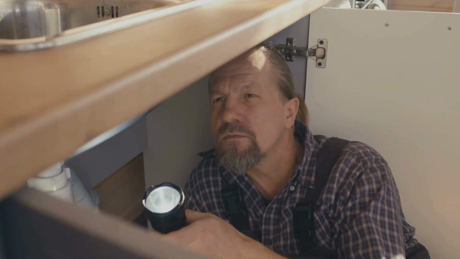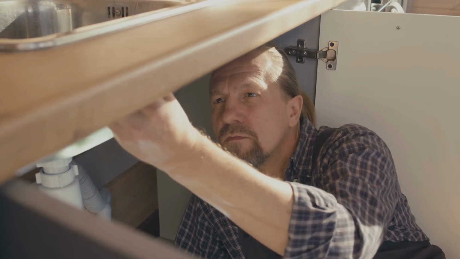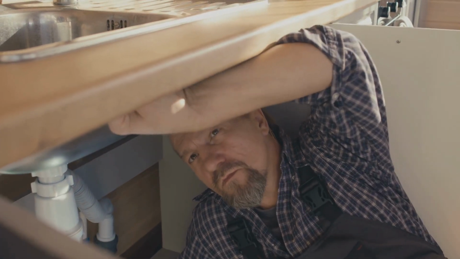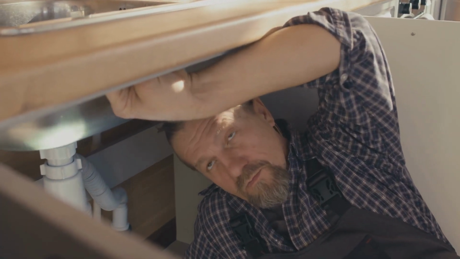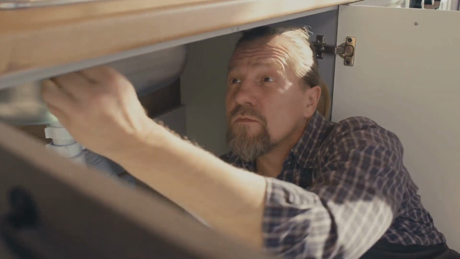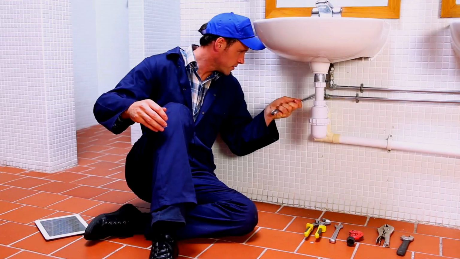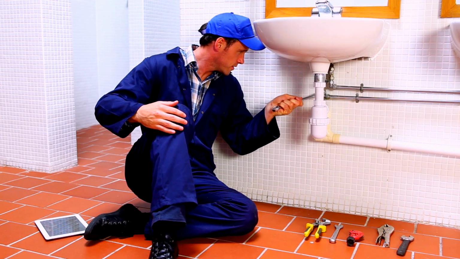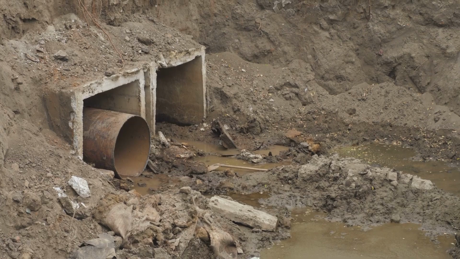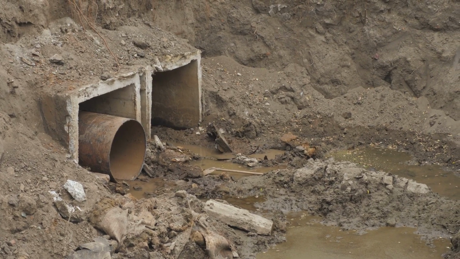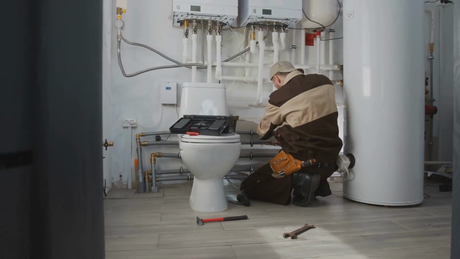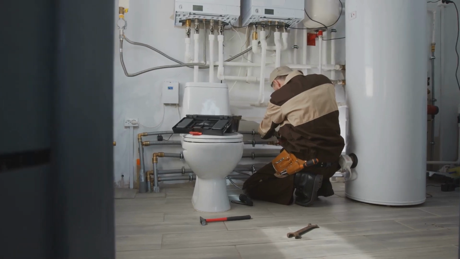If the DIY method doesn't work, or if you notice signs of a more serious problem, such as multiple drains backing up or a foul odor coming from the drains, it's time to call in the professionals. Our team of qualified plumbers in Pueblo, Colorado can diagnose and fix your sewer line issues quickly and efficiently. We have the tools and expertise to handle even the toughest sewer line problems, ensuring your plumbing system is back to normal in no time.